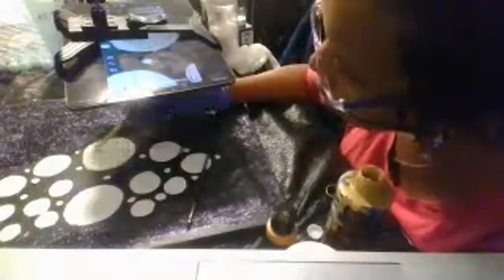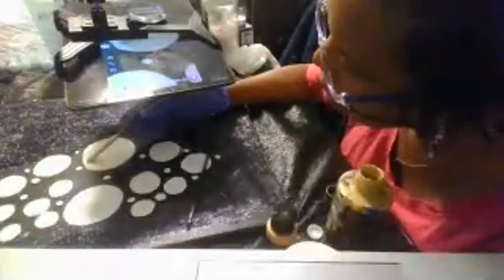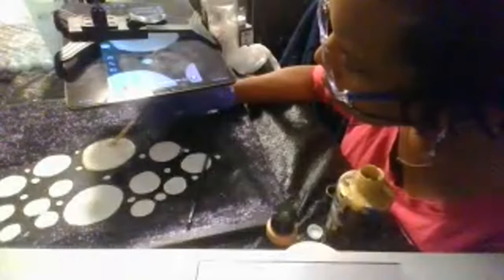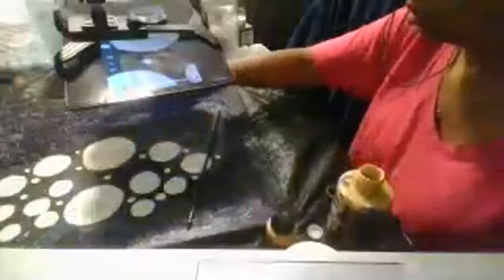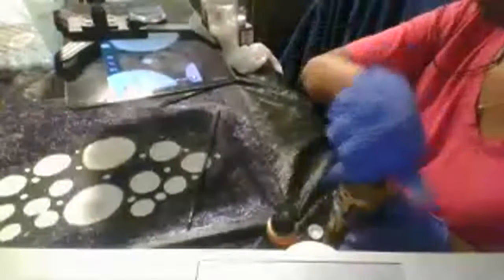Alright. So it's showing up. This is a translucent paint. Alright. So I'm going to leave that like that. It'll flow down the edges. And I'm just going to put some glitter on it for now. See how that comes out.